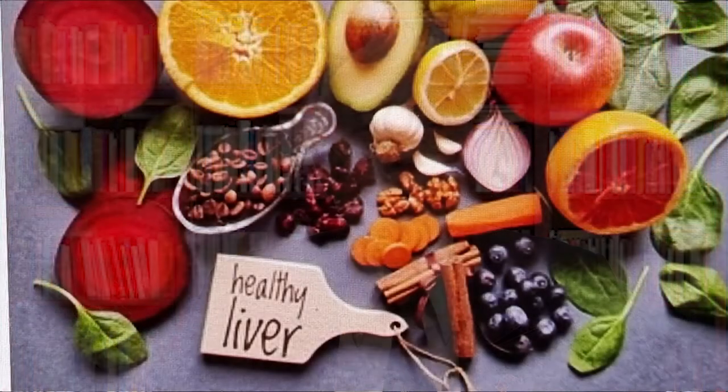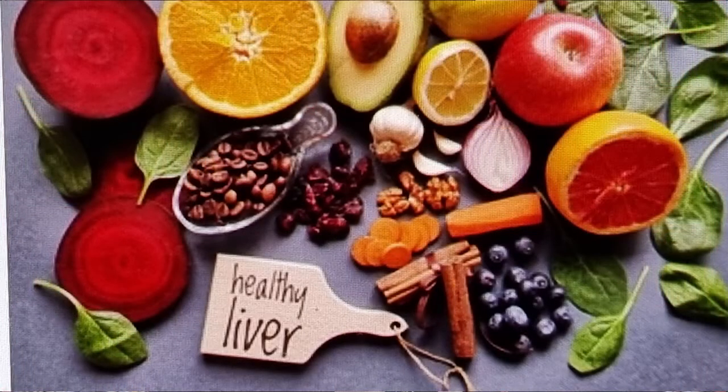Can fatty liver be prevented? Eating a healthy diet that is rich in fruits and vegetables, whole grains, and healthy fats, maintaining a healthy weight, being physically active on most days of the week, and if you are diabetic, controlling your blood sugar levels. Hope this video presentation was useful.